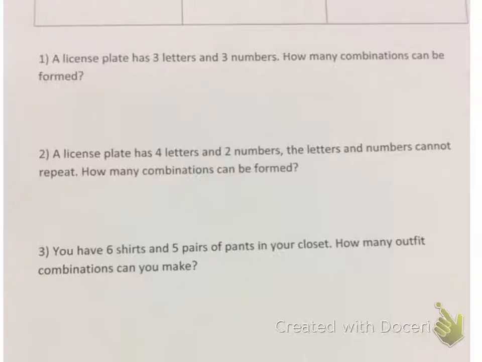Alright, 3 more problems and we're done with this note-taking guide. Let's see if we can figure out how we're going to do these. So this one says a license plate has 3 letters. I'm just going to write out letter, letter, letter, and 3 numbers. So number, number, number. And it says how many combinations can be formed?